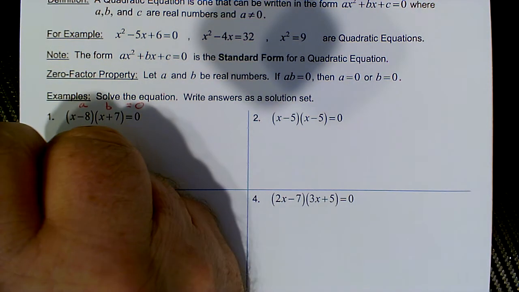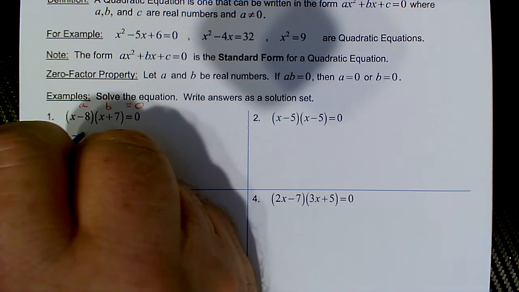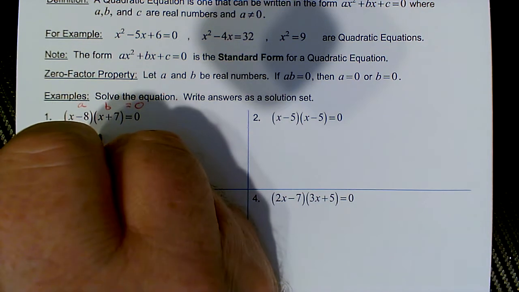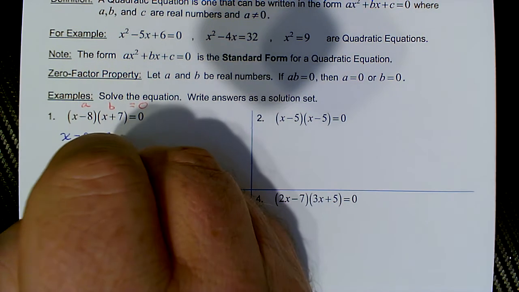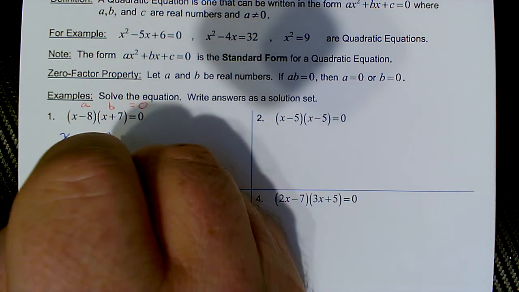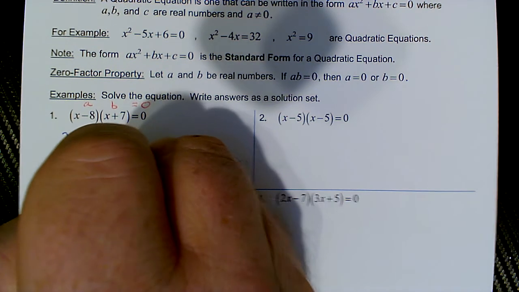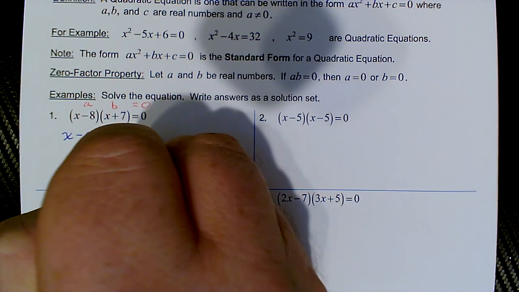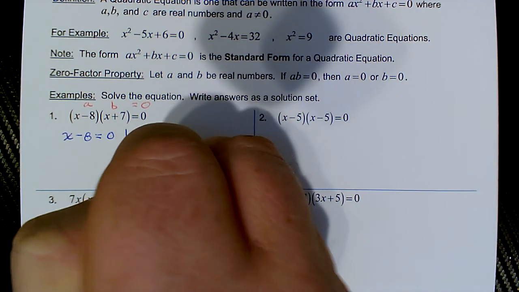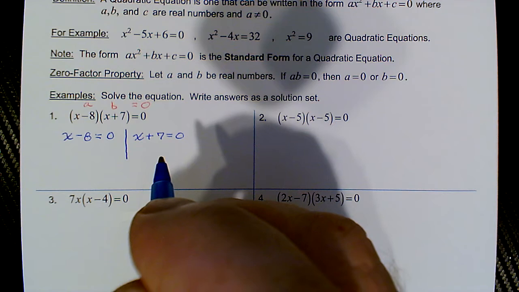A lot of times what people will do is separate those two equations. They're resulting linear equations, notice. So we set x minus 8 equal to 0. Then a lot of times people draw a line to separate the equations, and we set x plus 7 equal to 0.